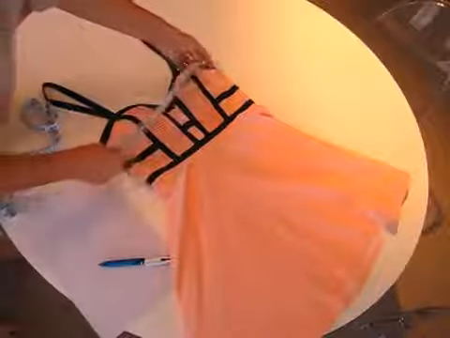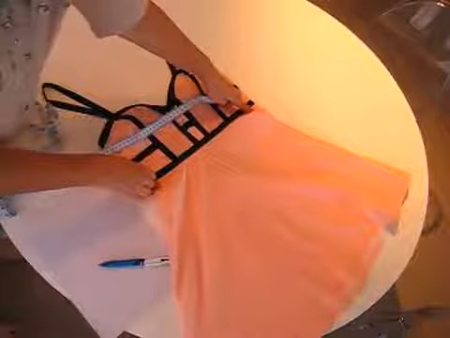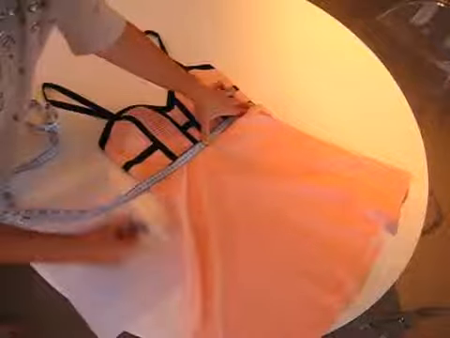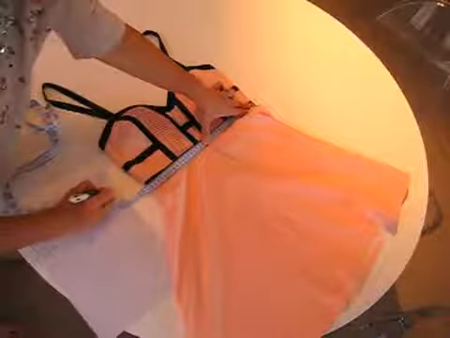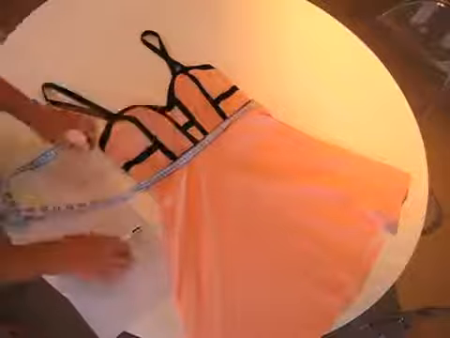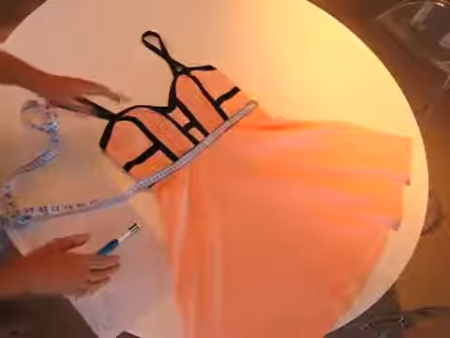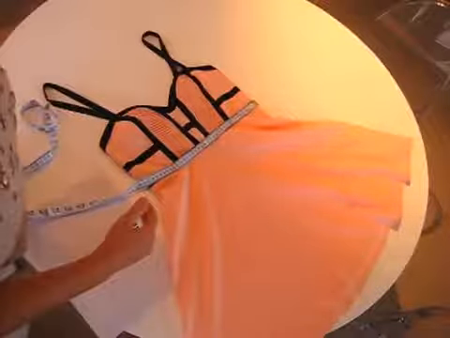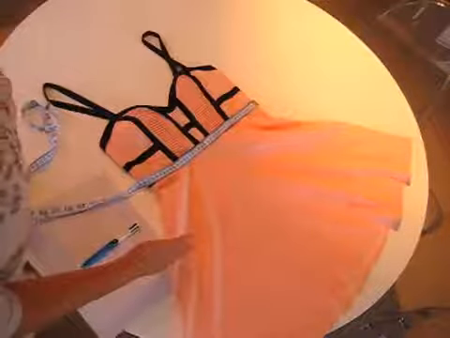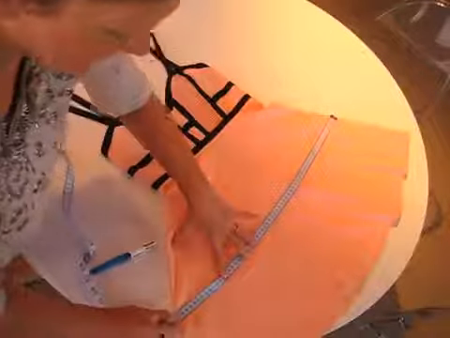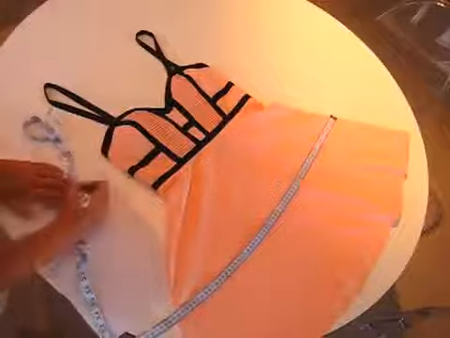Now, the waist is just under the bust. So the waist point is 36. And the hip, a lot of people think it's the hip bone, but there's high hip, which is the hip bone, and then lower hip. For this dress, we can just do lower hip. So that's the widest part. $66.